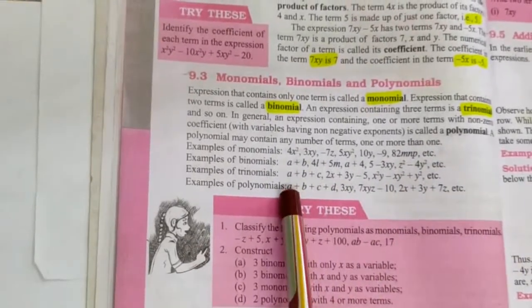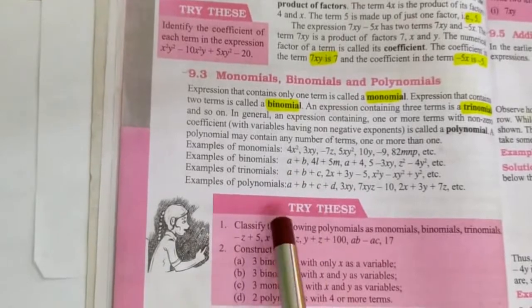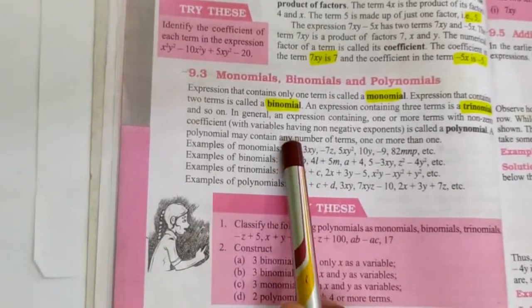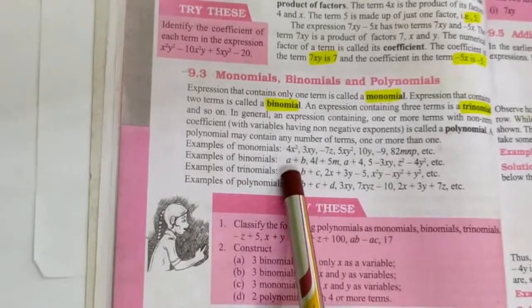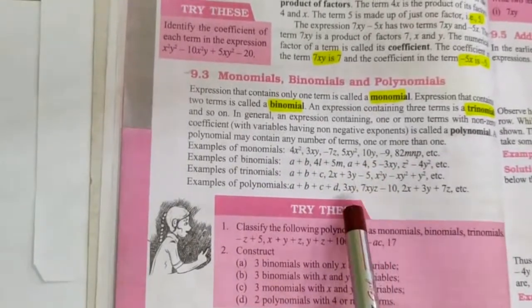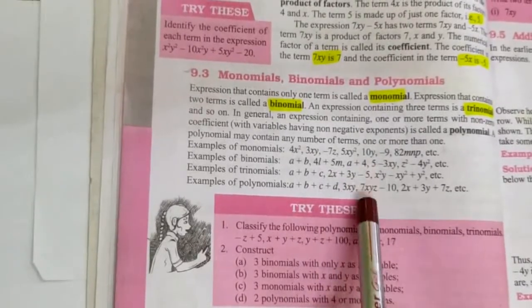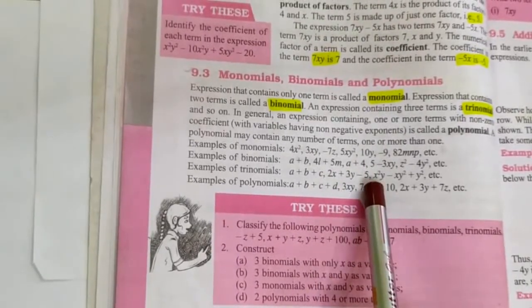Now what is a trinomial? Trinomial means 1, 2, 3. There are three terms, 1, 2, 3. This is one term, there are two terms, 1, 2, 3. There are three terms. That's why it is a trinomial. Here there are 1, 2, 3, three terms. Again there is a comma. Comma means a next term.